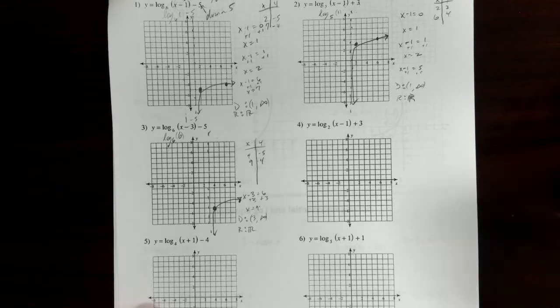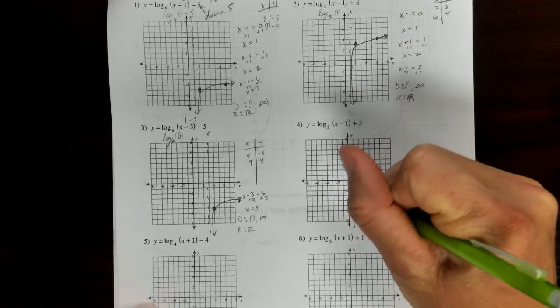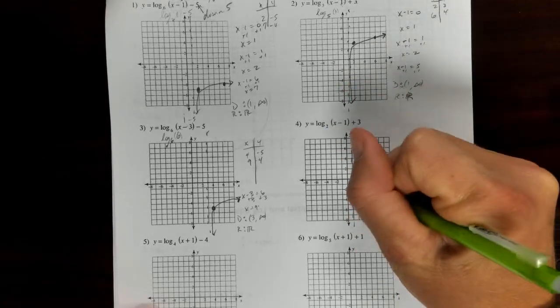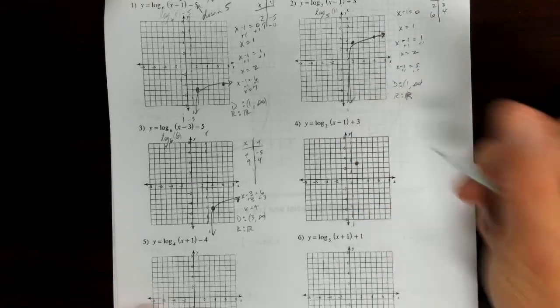All right, going on to number 4. I've got the log base 2 of x minus 1, plus 3. Again, we're going right 1 unit, so there's my asymptote. We're going to go up 3, so go over 1, up 3. Bam, there's my new parent point.